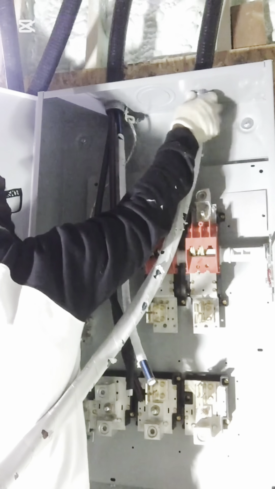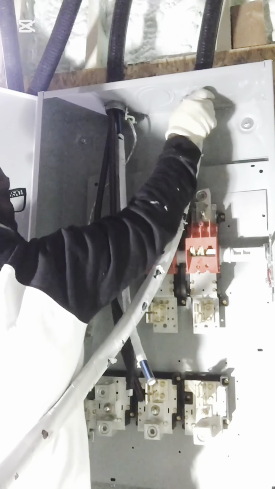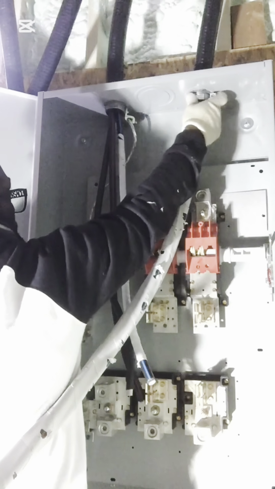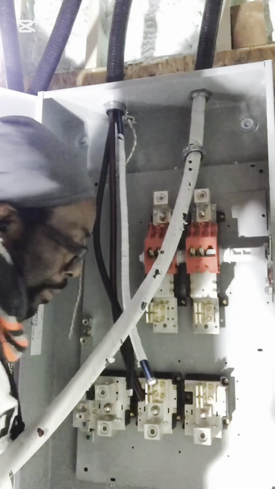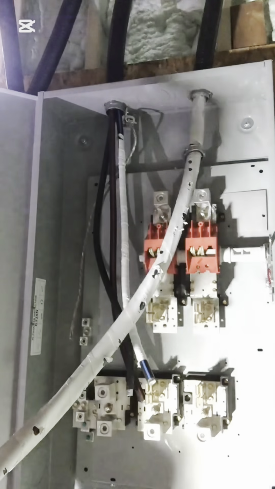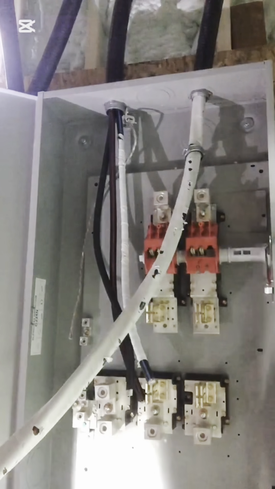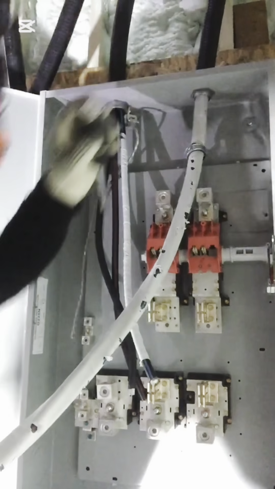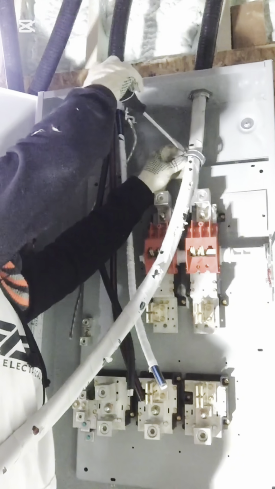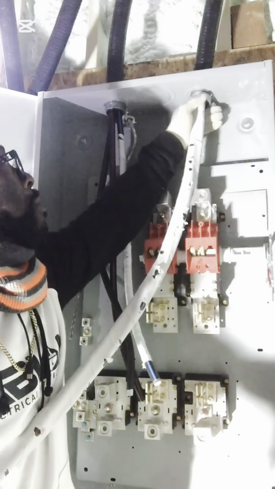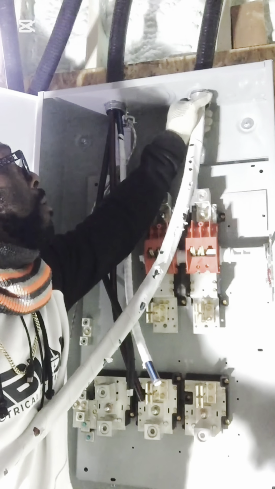It's actually what's required in the OESC 2024 codebook. So following your codebook is vital to the installation also. Also, notice the difference when you're running 100 amps versus 400 amps versus 200 amps. 100 amps, 200 amps, and so on does not require a parallel path. But when it comes to 400 amps, you're required to run parallel path.